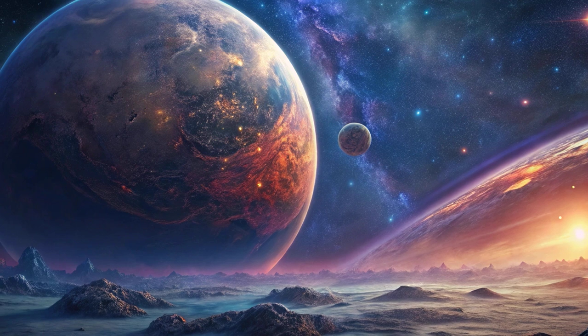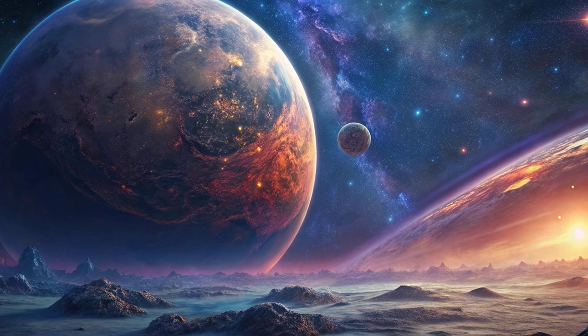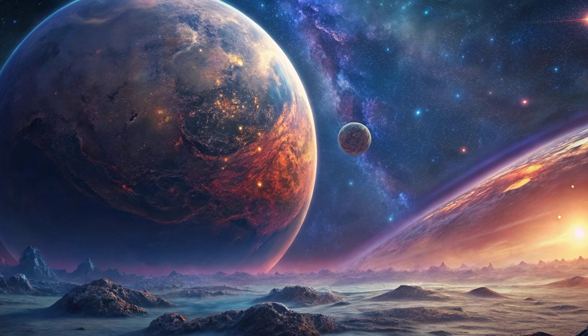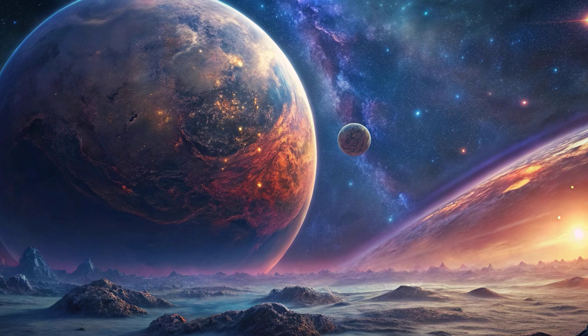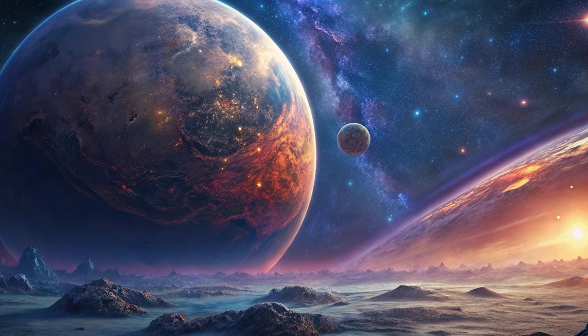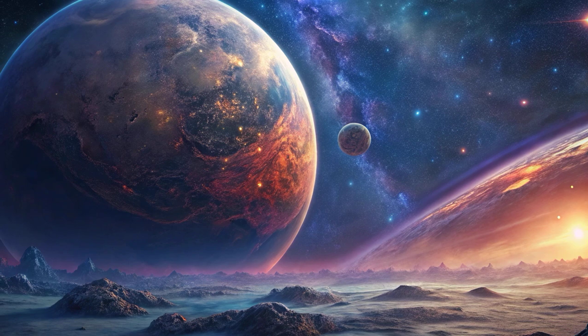Fact 11. The James Webb Space Telescope, unveiling the infant universe. The James Webb Space Telescope, JWST, launched in December 2021, is the most powerful space telescope ever built. It's designed to peer deeper into the universe than ever before, observing the faintest and most distant galaxies and providing unprecedented insights into the formation and evolution of galaxies, stars, and planets.